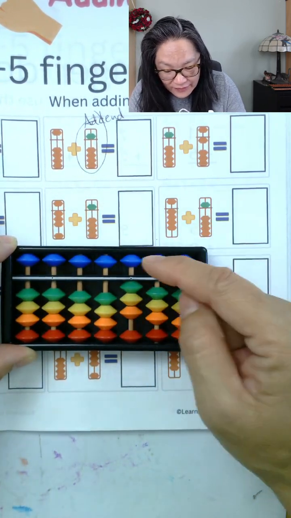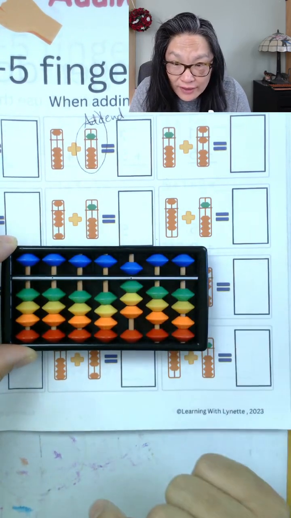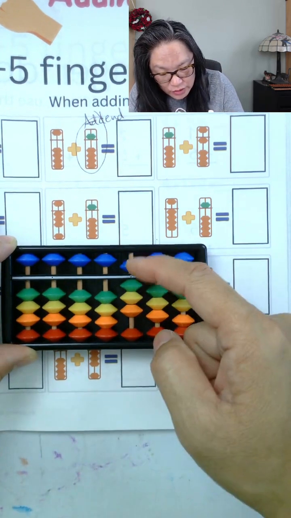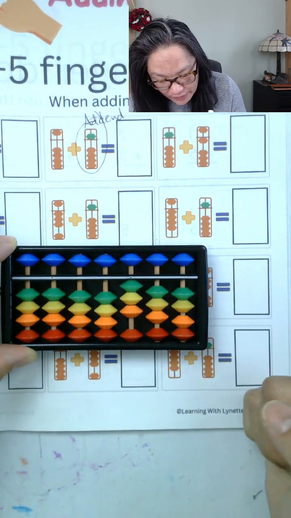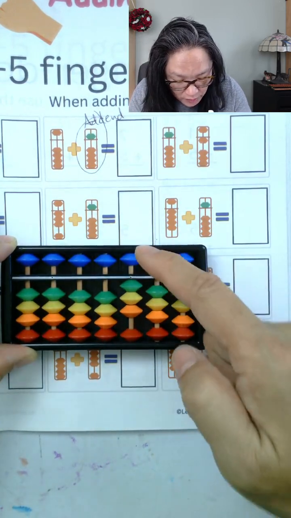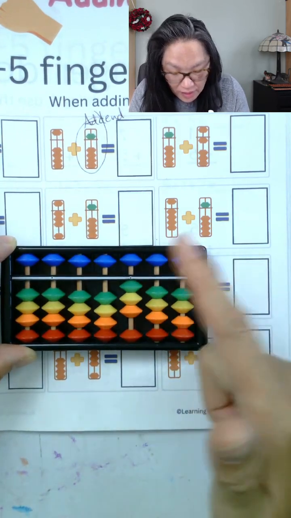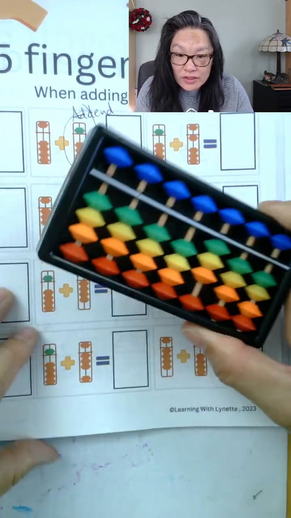And we add the 5. Can we add the 5? Yes, we can add the 5. We just need to add the 5. We subtract the 5, it's minus the 5, so we do the opposite. We add the 5, we take away the 5. Anything you go to the horizontal bar, that's adding. Away from the horizontal bar, that's subtracting. So my final answer is 3.